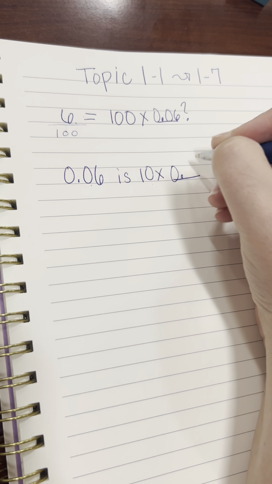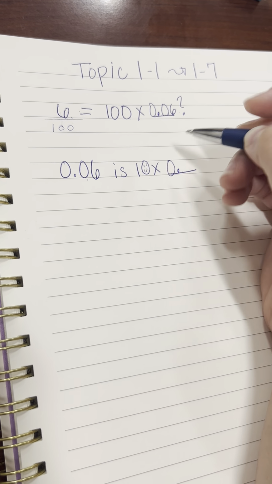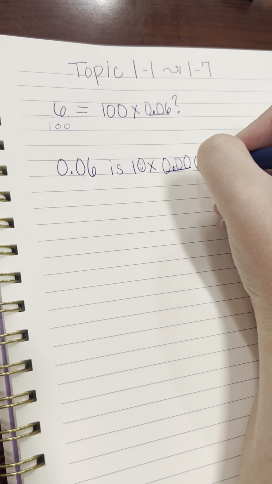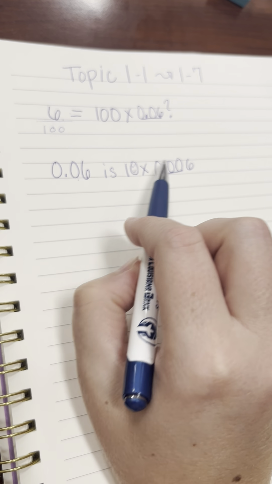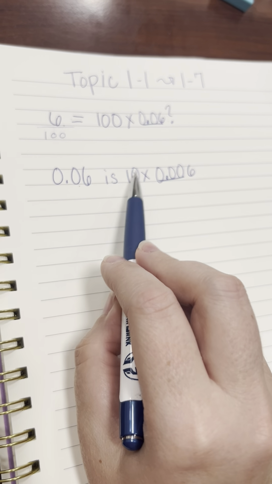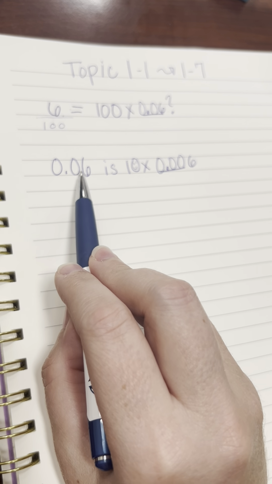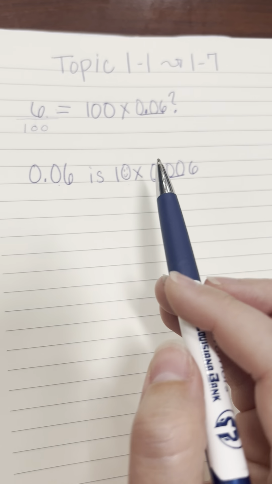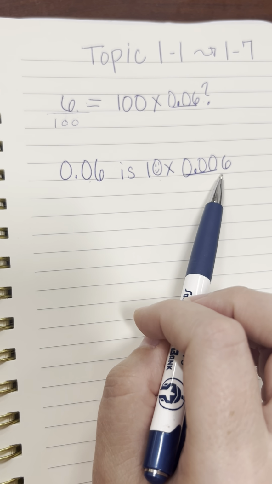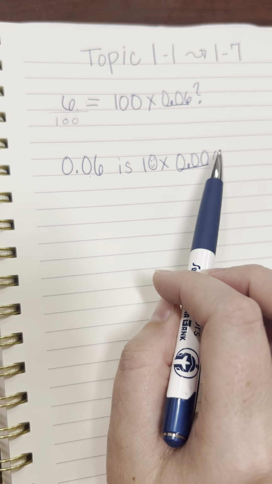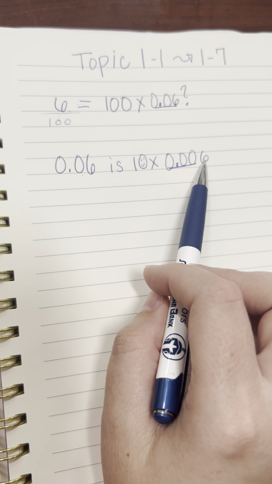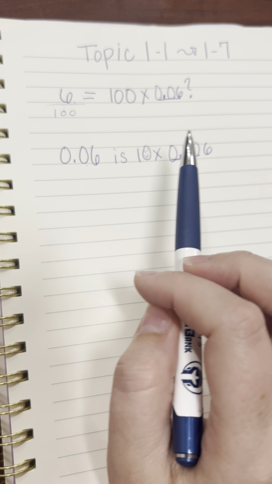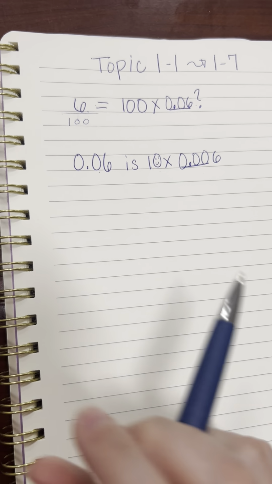So if I moved it one place, I should have had 0.006. If I multiply this number times 10, I get this one, okay? That's the relationship between thousandths and hundredths. Thousandths are 10 times less than hundredths, okay? All right, next one.